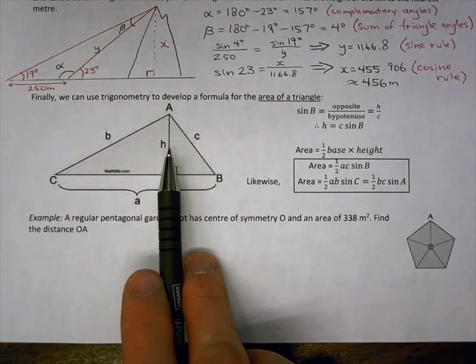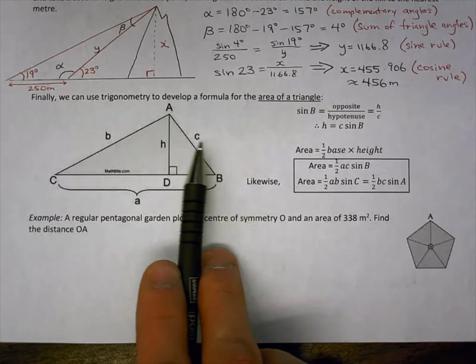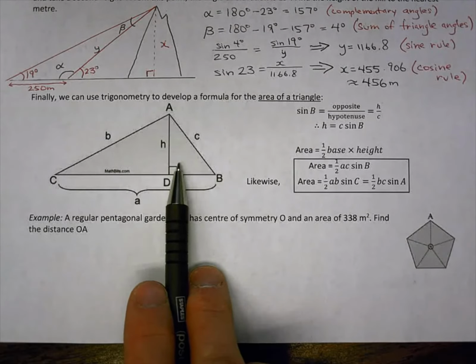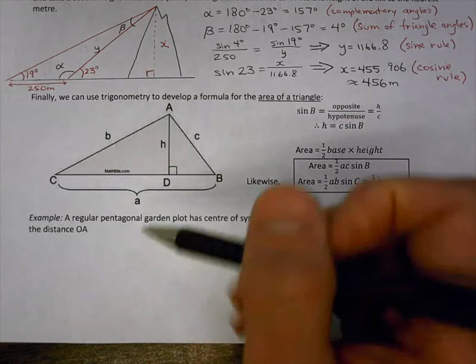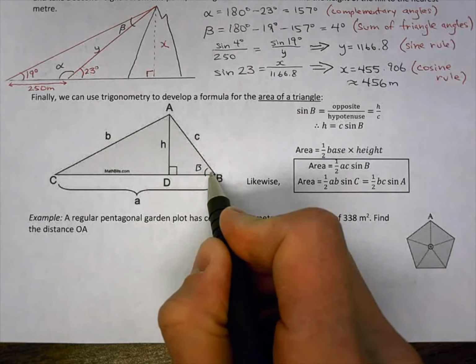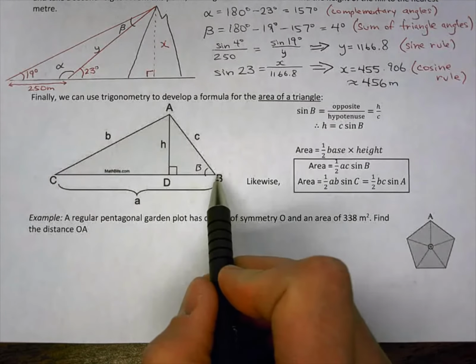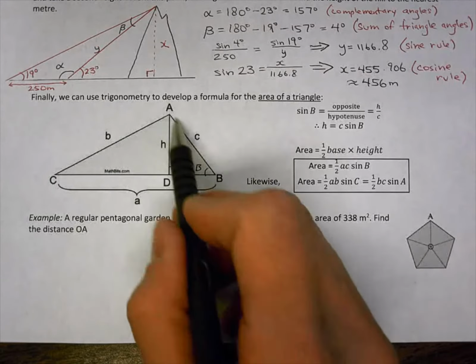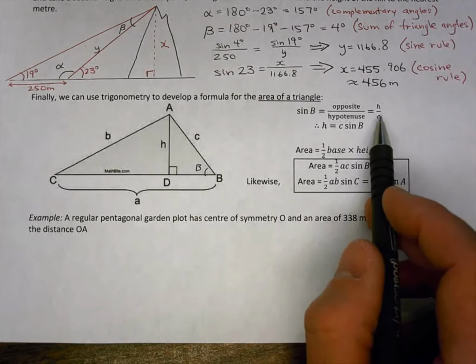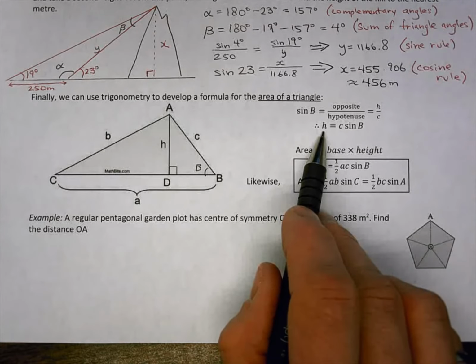Okay, remember height, well, for this right angle triangle, so I could use the right angle triangle to express this using my angle here, angle B. So with respect to angle B, this is the opposite, and the hypotenuse is C, this other length of my triangle. So it would be sine B is equal to H over C. If I cross multiply, I get an expression for the height.